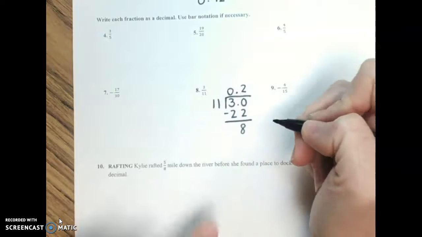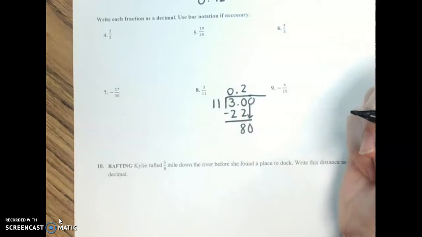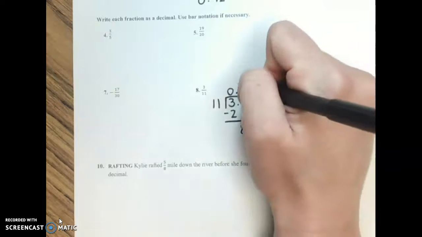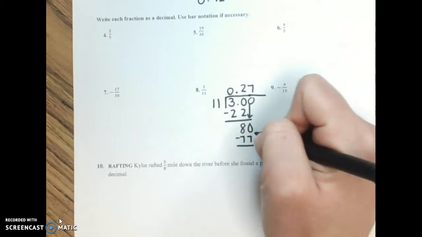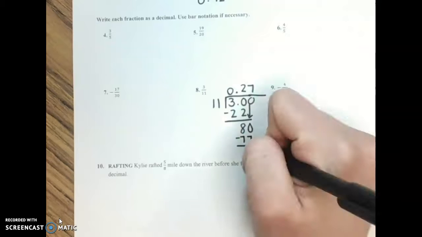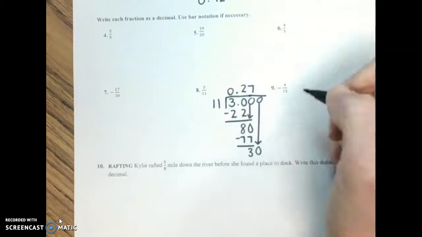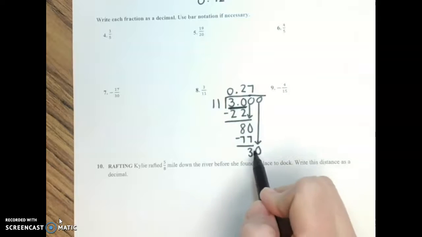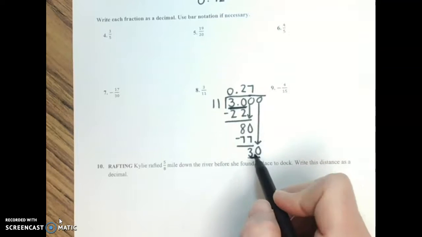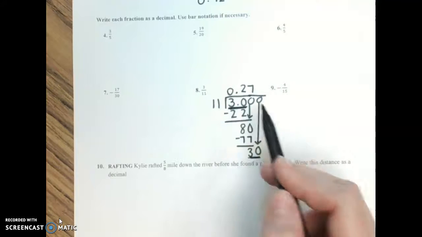Since I have a guy down here, I need to annex another 0. Drop it down. 11 goes into 80 7 times. 11 times 7 is 77. 80 minus 77 is 3. Annex a 0, drop it down. At this time, you'll realize, hopefully you see, that I started with a 30 and I have a 30 there. That means I'm going back to my 2 at the very beginning.